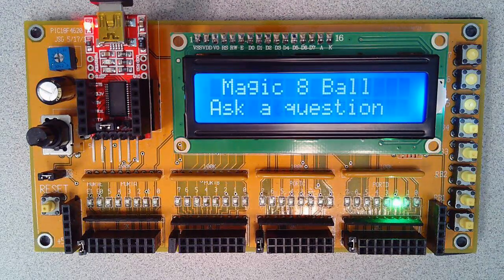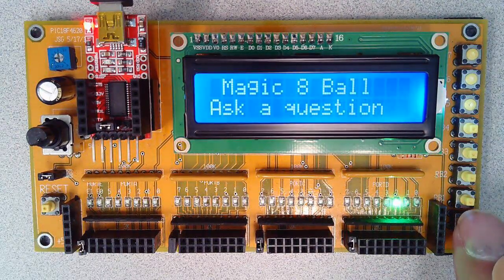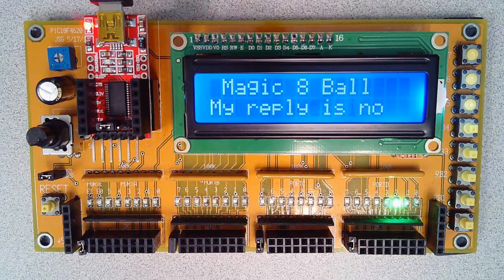Ask again, will the Vikings make the playoffs? Shake, shake, shake. Very sad. Anyway, that's a magic 8-ball. How do you program that?